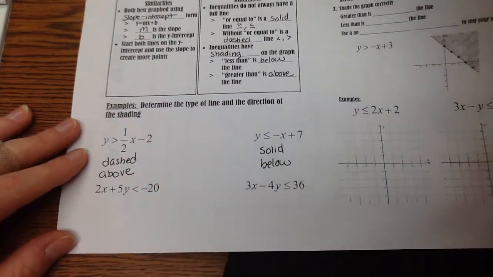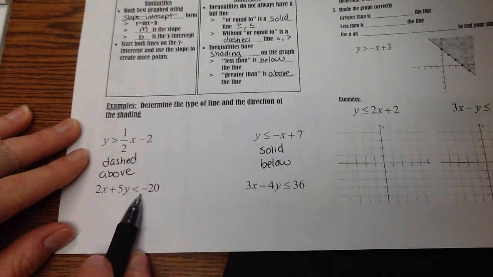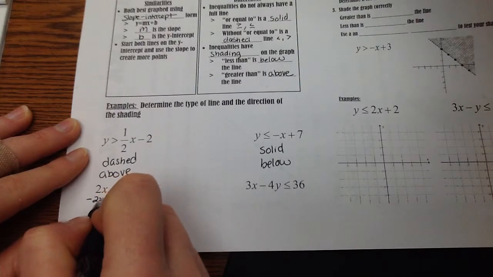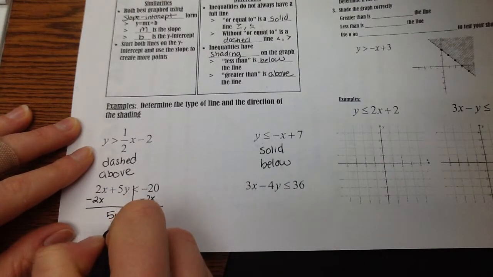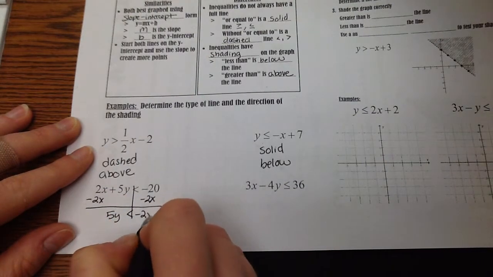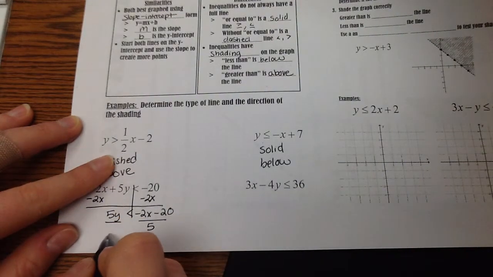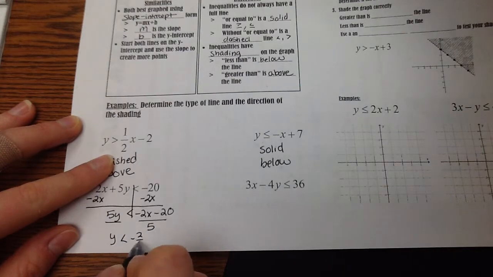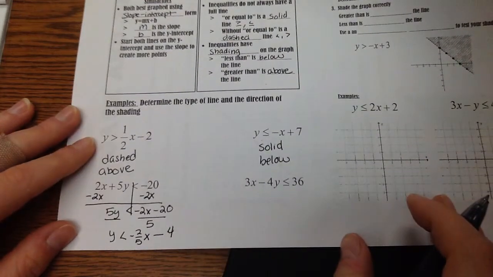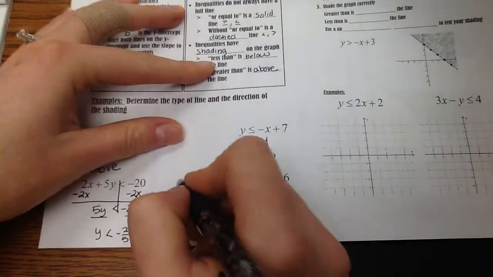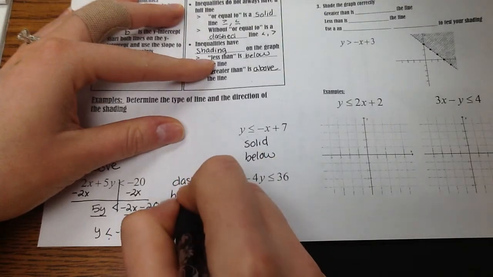These next two examples are not in slope-intercept form, so we have to go ahead and rearrange. I have 2x plus 5y is less than negative 20. To rearrange, I'm going to subtract 2x from both sides. That leaves me with 5y is less than negative 2x minus 20. And divide everything by 5, and I have y is less than negative 2/5 x minus 4, since 20 divided by 5 is 4. It's strictly less than, meaning I'm going to have a dashed line, and since it's less than, the shading will be below.